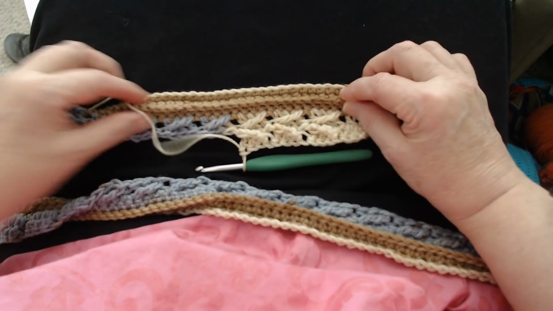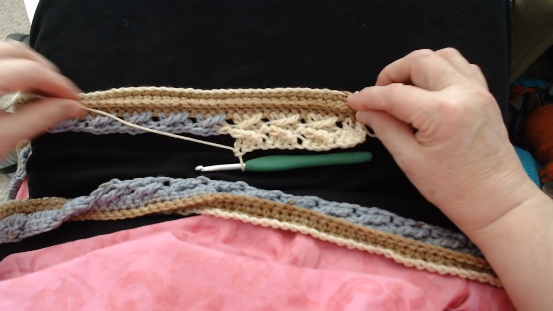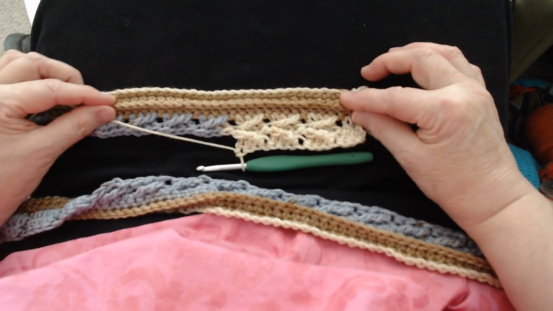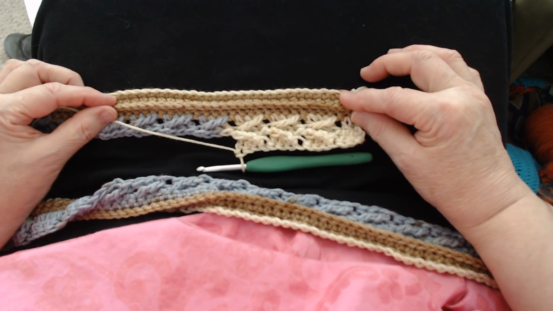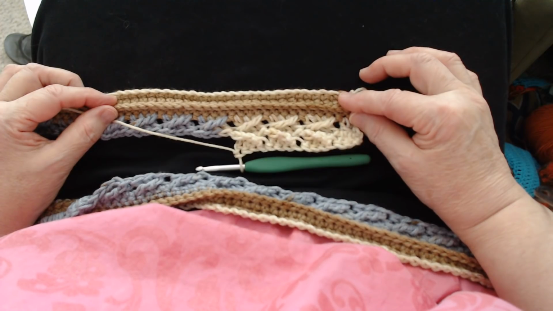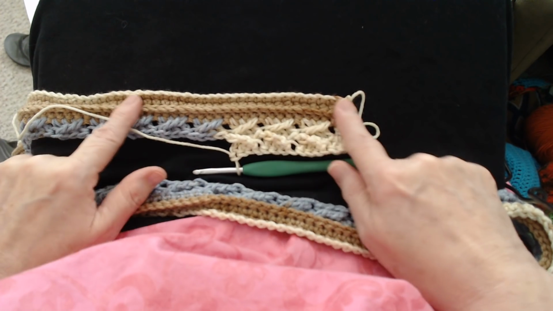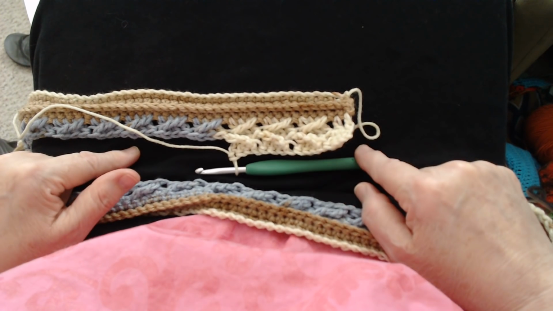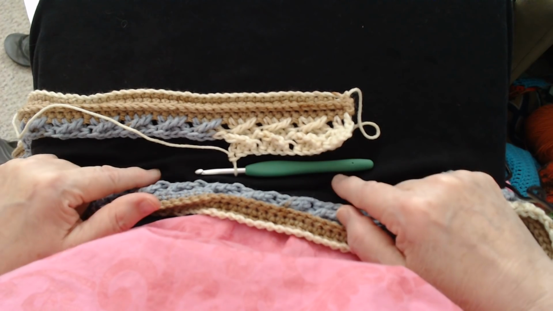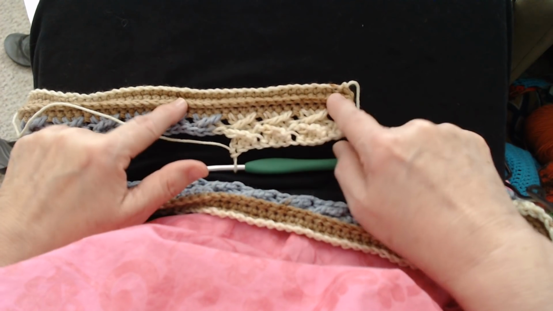And see, isn't that shaping up to be pretty? I like that. We will be going back after this to do another one of these little shelves. It's going to be on the other side of this, after you do your 2 single crochets, and that'll take us up to there.